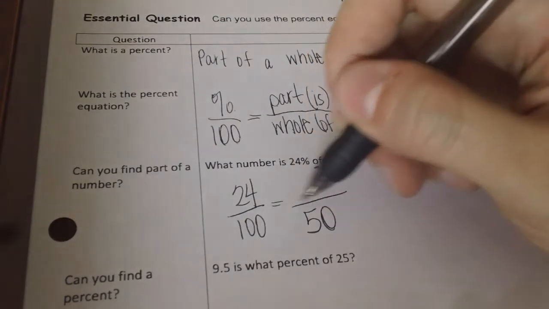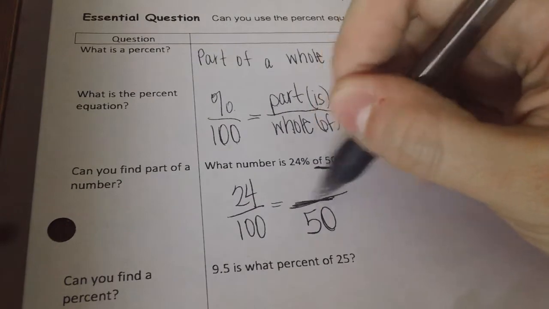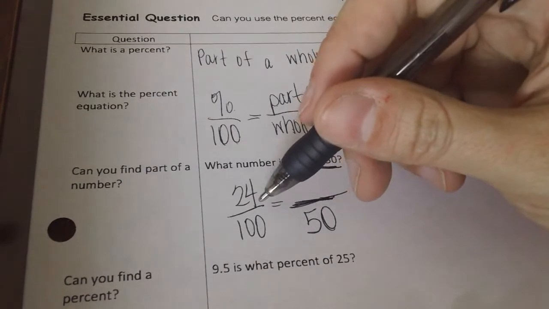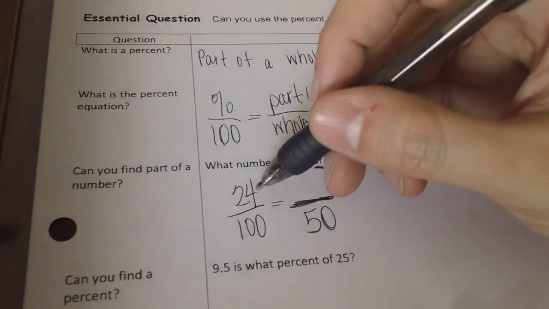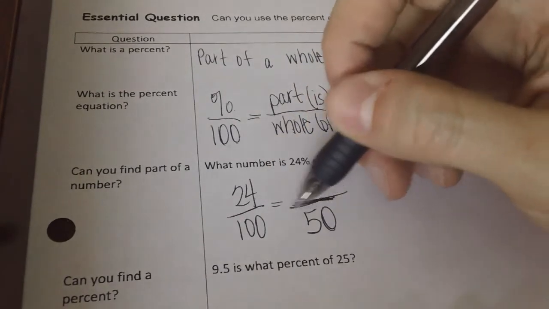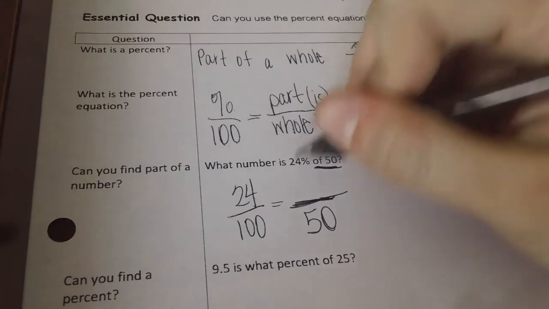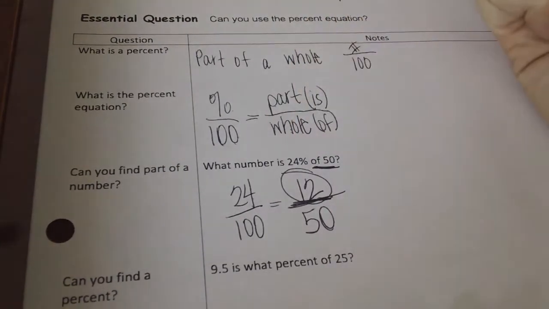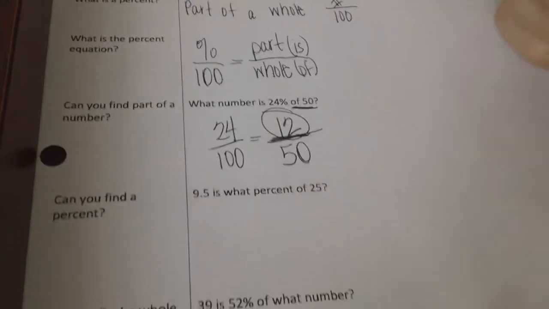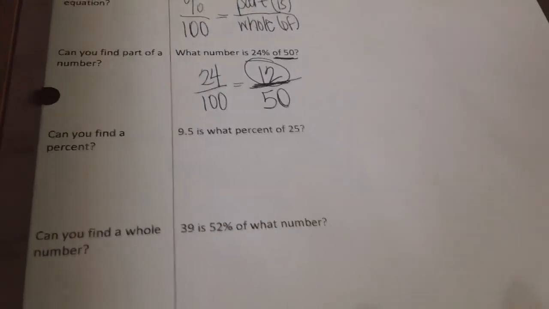So to find what number is 24% of 50, we can do 24 times 50 divided by 100, and we get 12. And you may use a calculator on this particular assignment.